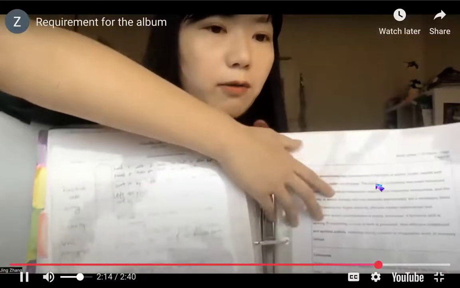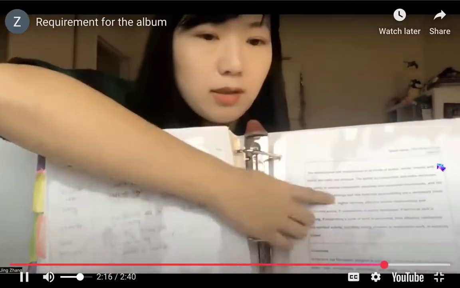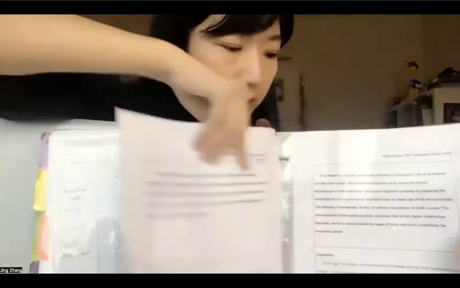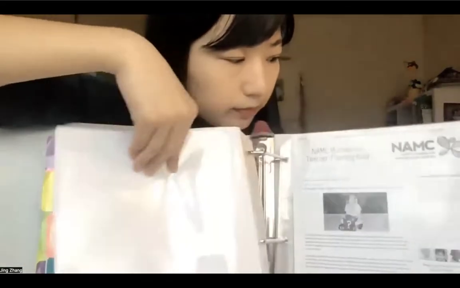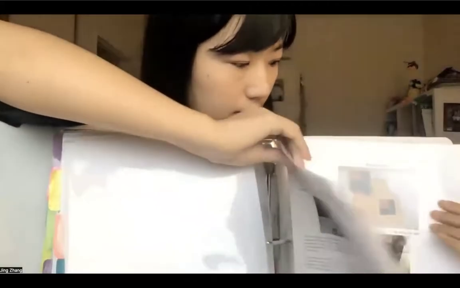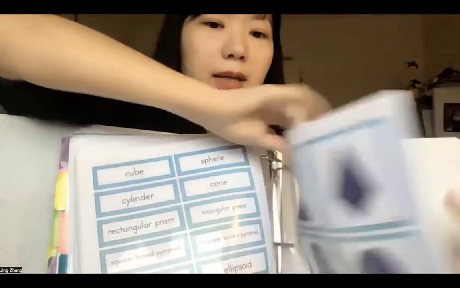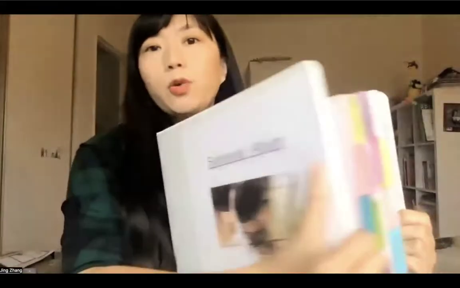You can write down the name of what you practiced. Quotes and comments: you can make a form like that. On the top is Montessori quotes, and the bottom is your comments. Also, you can put some resources you find and put them on the back. So this is the requirement for the album.